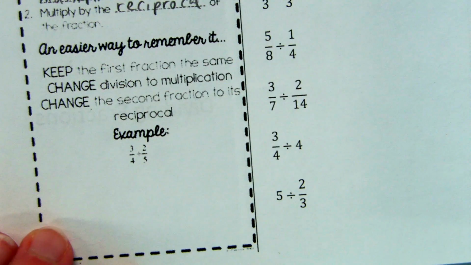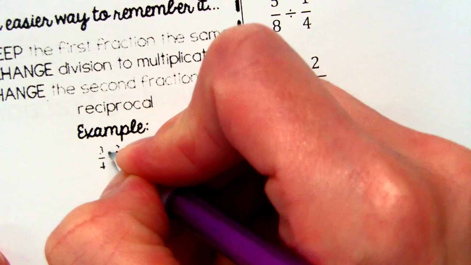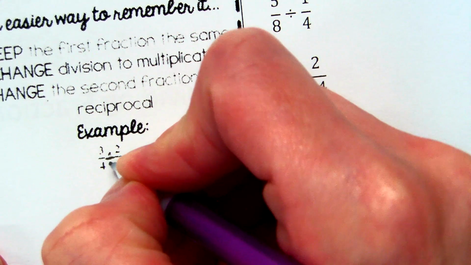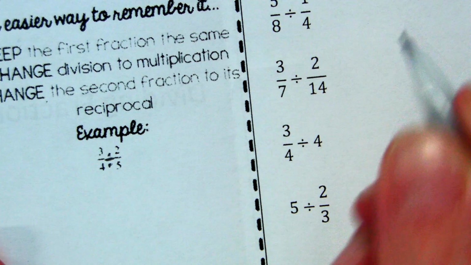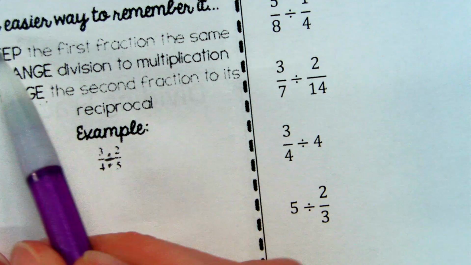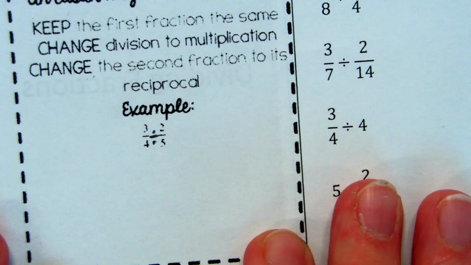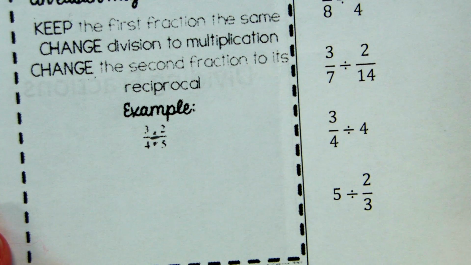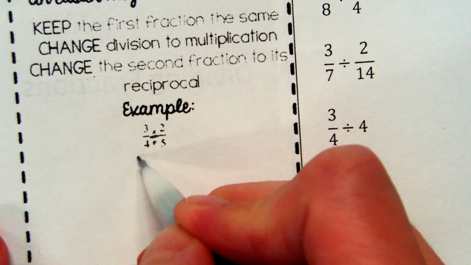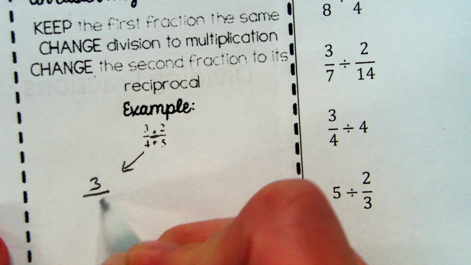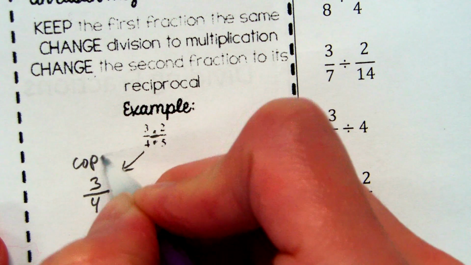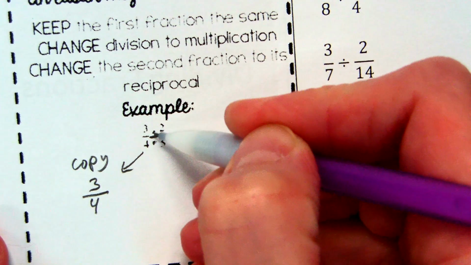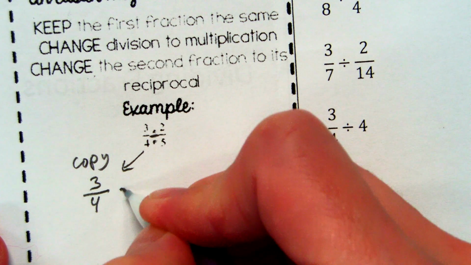So this did not copy really well, but it says 3/4 divided by 2/5. If you can't see that division symbol, let's write that in really quick. And so instead of keep, change, change, I don't know if I really like that. I kind of like the one that Dr. Nichols used, that's just copy dot flip. And so I'm going to talk about that. So the first number, you just copy down. So 3/4, we just copy that down. And then we change division to multiplication. So you just put a dot.